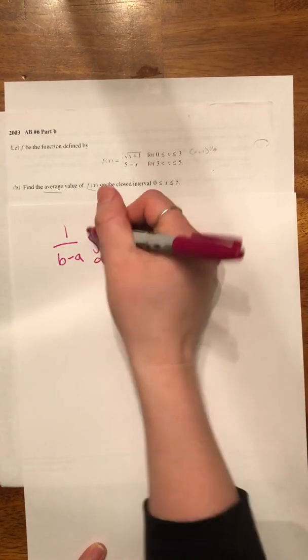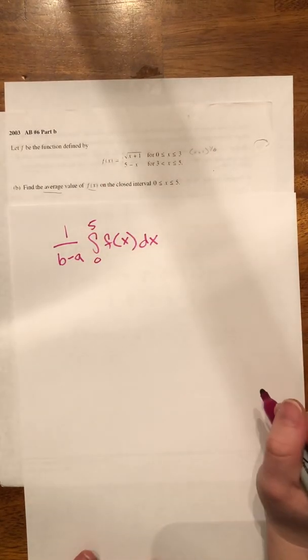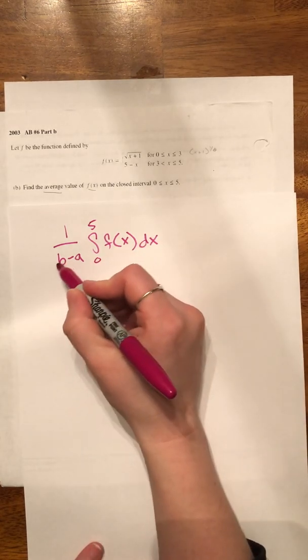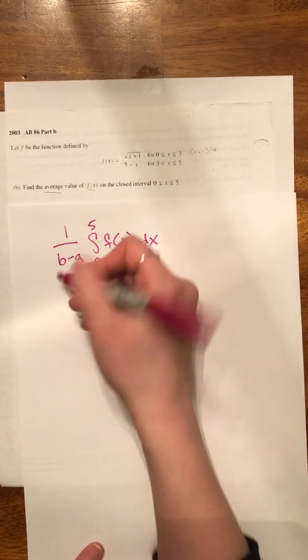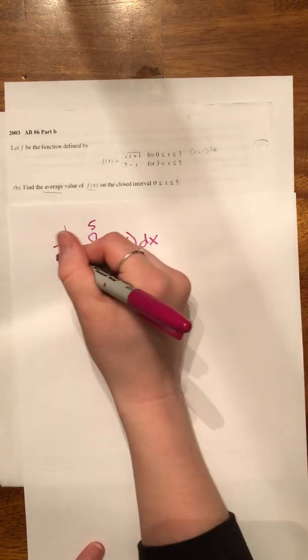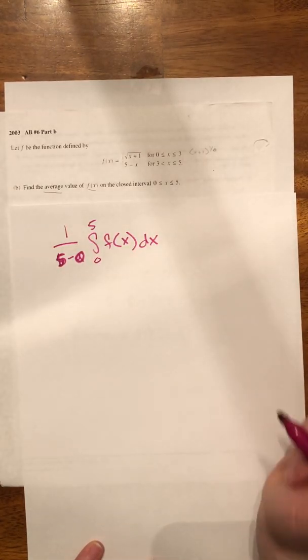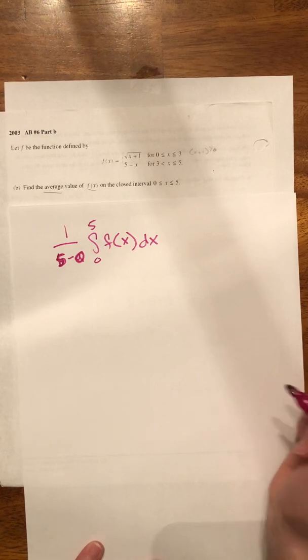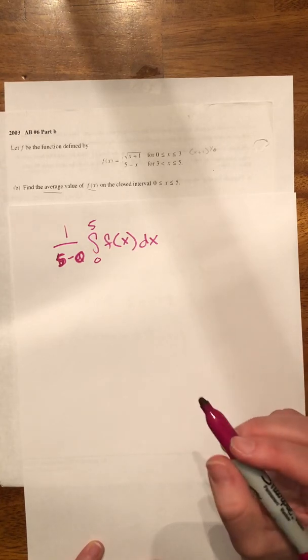And I really want to go from 0 the whole way to 5. So this is all well and good, and by the way, this would be 1 over 5 minus 0 for this particular problem. And that's how I can find the average value of a function. But the problem is, I've got a piecewise function.